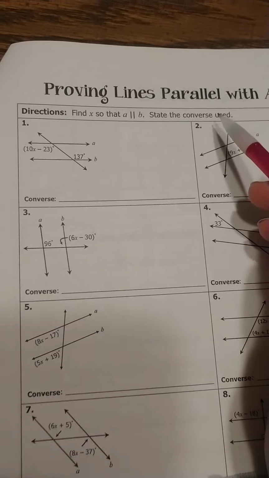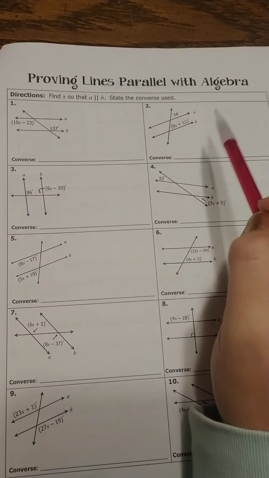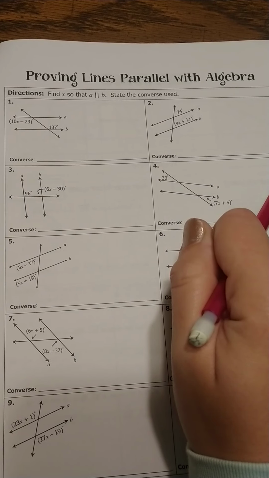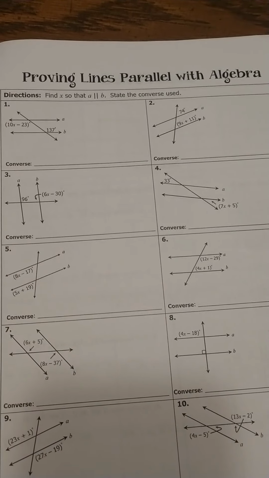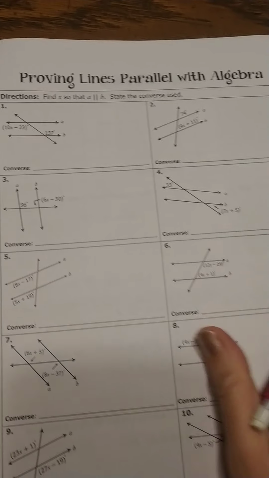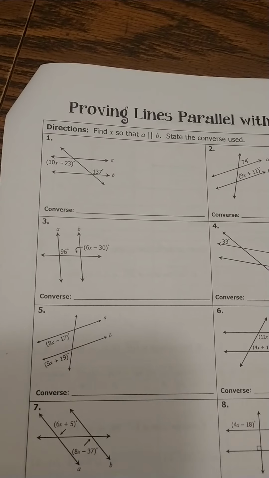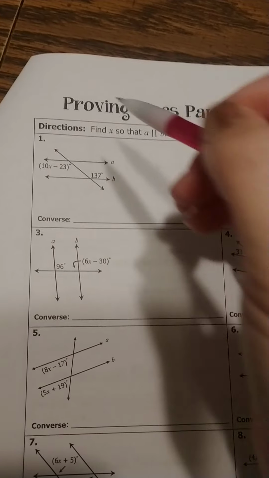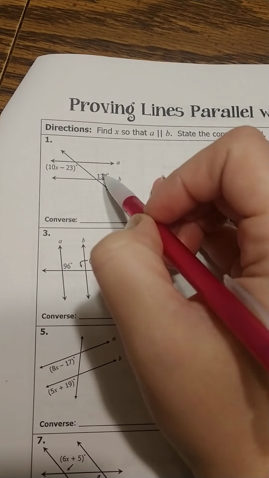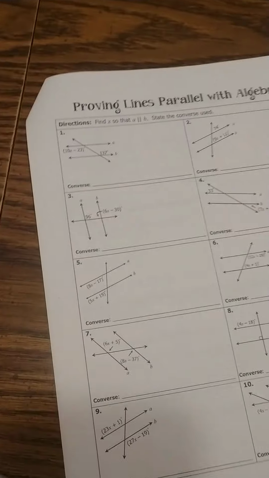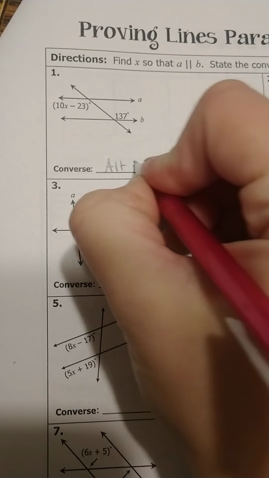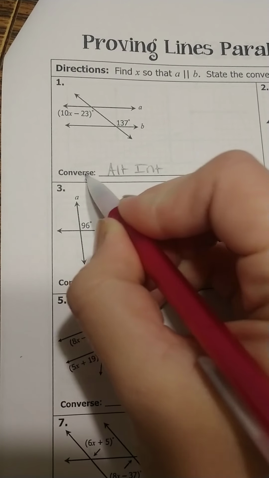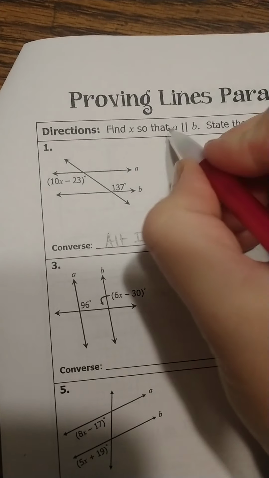One more page of notes, and then we're done for this lesson. So now you're proving lines parallel with algebra. We've already done this. We just did it backwards. We did it with, hey, those are corresponding angles, that means they're congruent. Or those are parallel lines, they're corresponding angles, that means they're congruent. Now you're saying, all right, these two are alternate interiors. So our converse is your alternate interior. And because the word converse is already there, you don't need to relist it. If you remember, alternate interiors should be congruent.